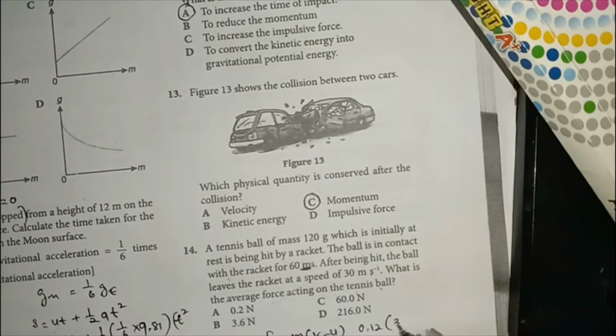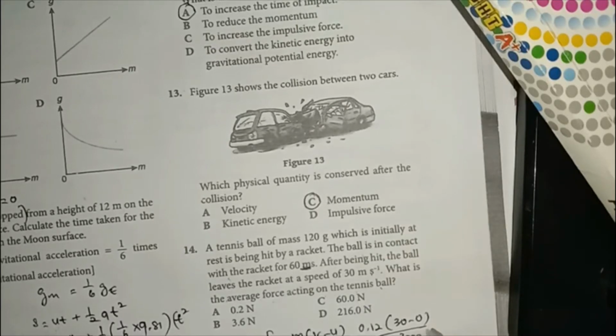So you have 30 minus 0 divided by 60 milli, milli needs to be converted to second. So you will get the answer. Okay, you get the answer is 60 Newton.